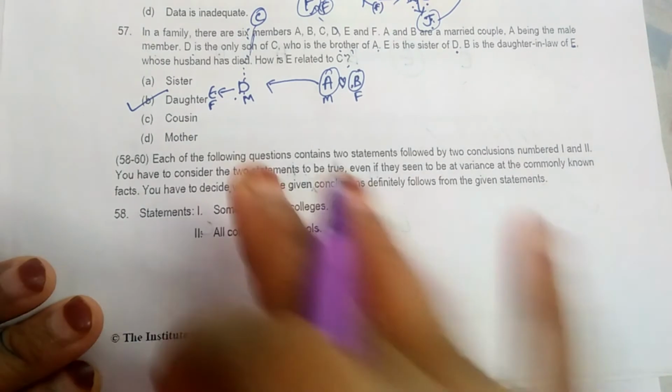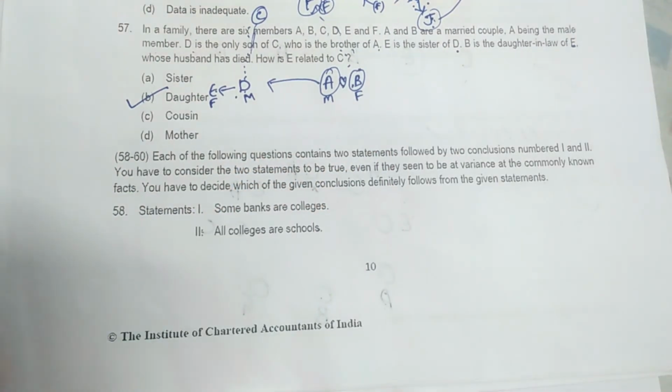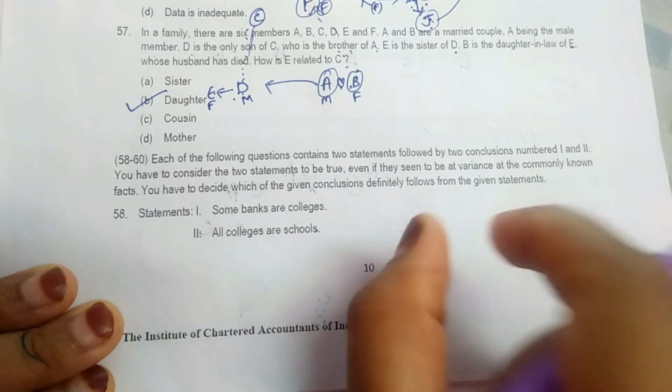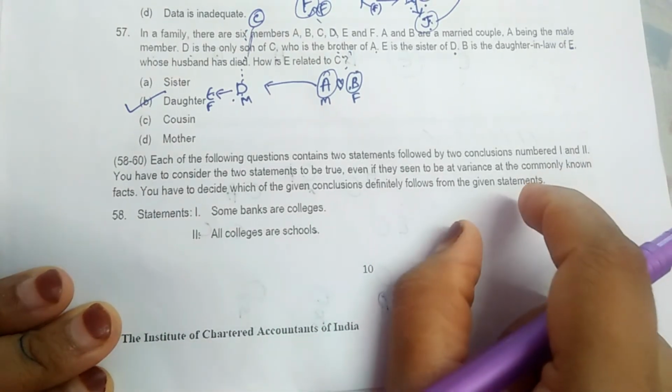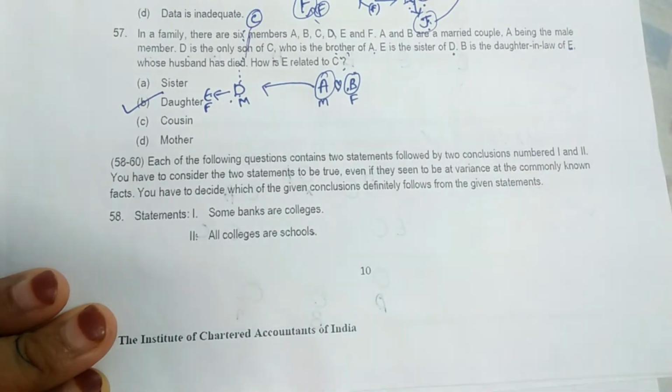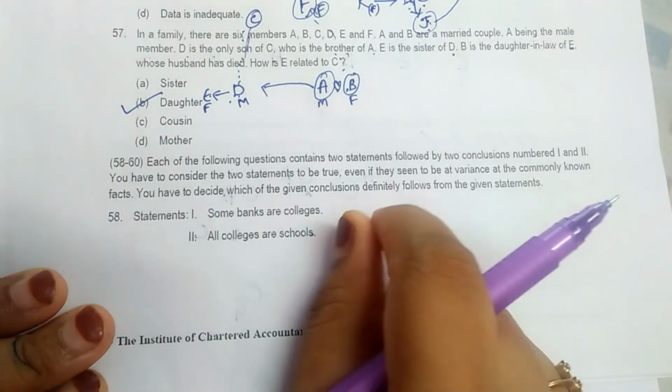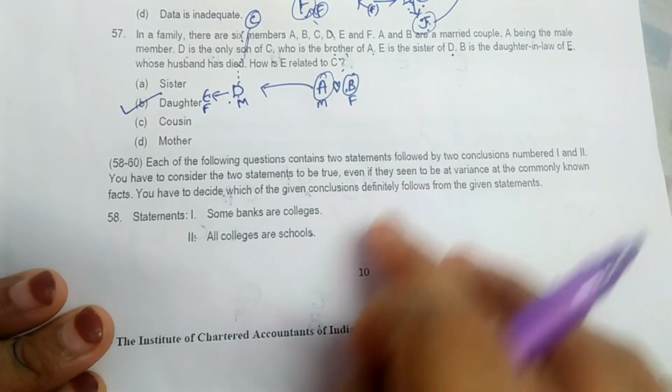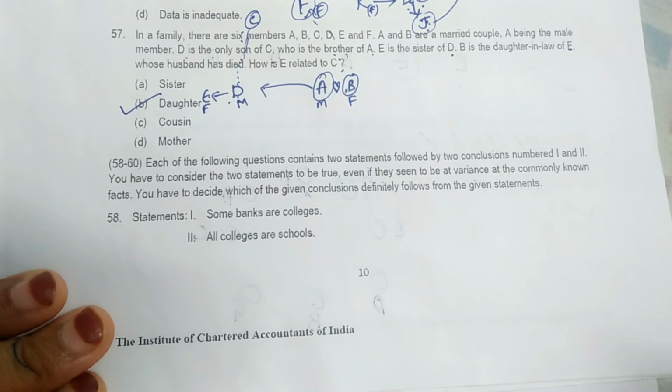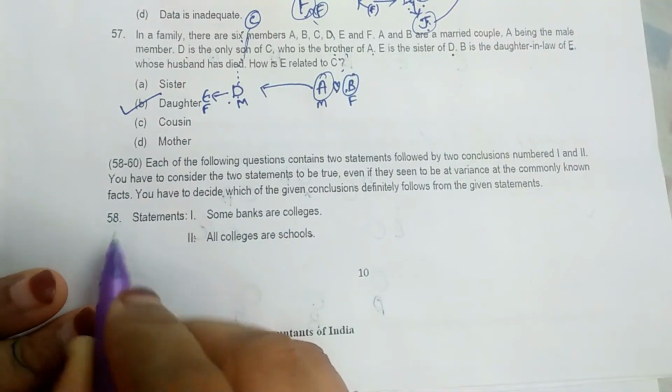Whatever statements are given here, accordingly you need to check out the conclusion, what can be the right conclusion. Whenever problems of syllogism come, it's better to draw a Venn diagram and get the information. That will be the very easiest one to do. Let's start with the 58th problem.